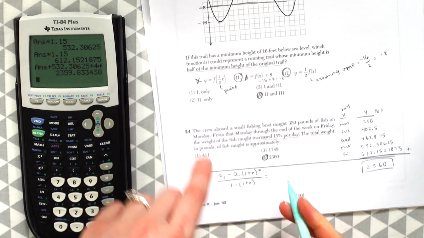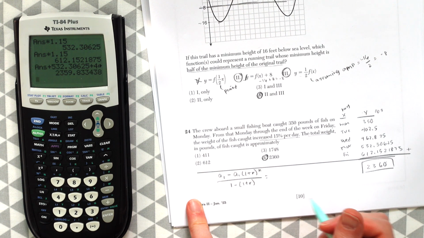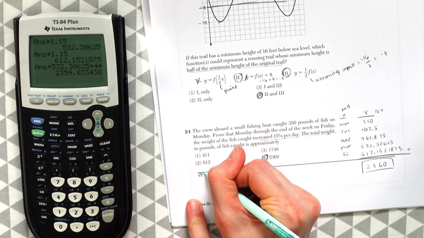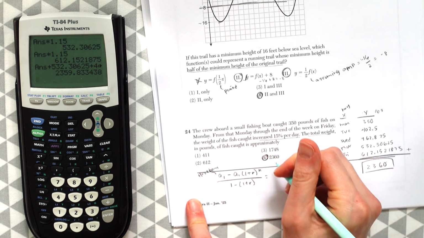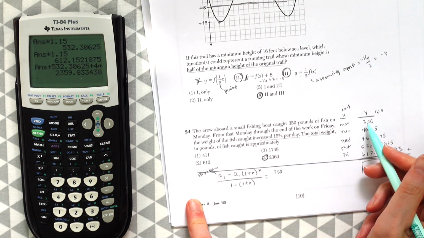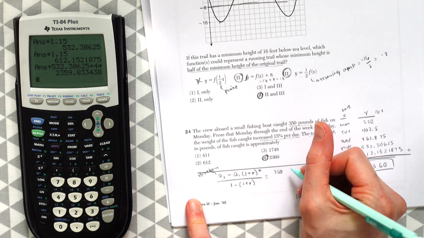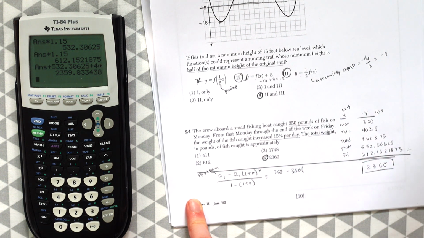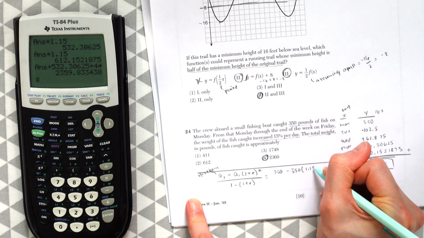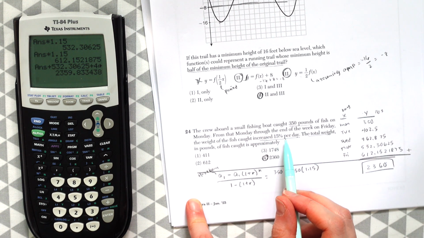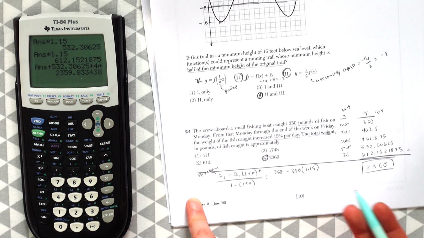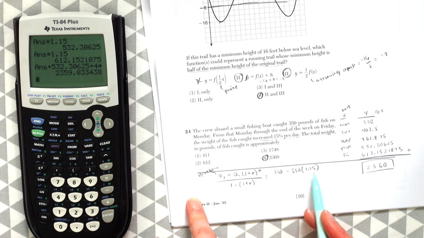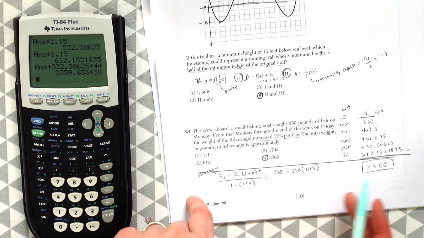So if we plug in all the information, we know that the first term is 350, right? That was what we started with, 350 minus 350 times the rate, which is going to be 1 plus 1.15, because we're adding 15% per day. So we're adding 1 plus 15%.